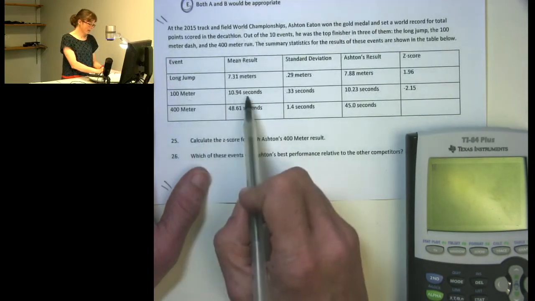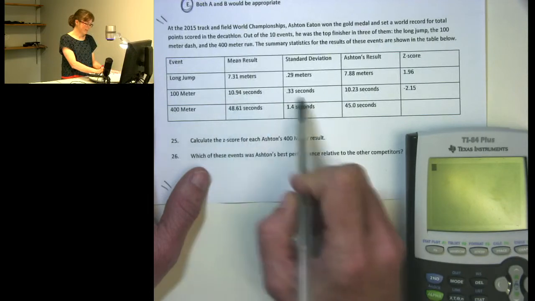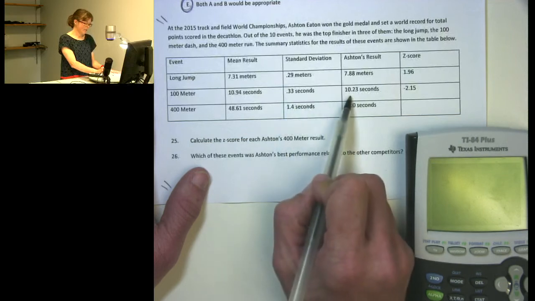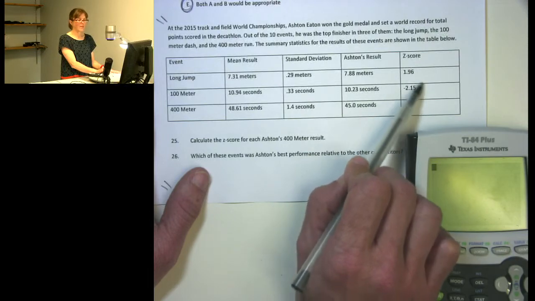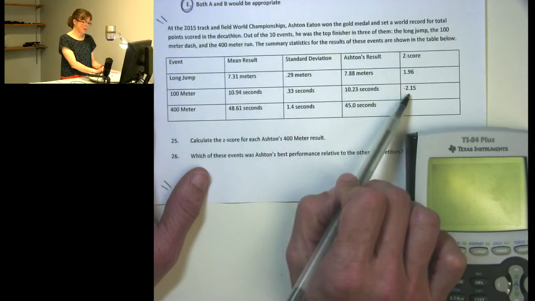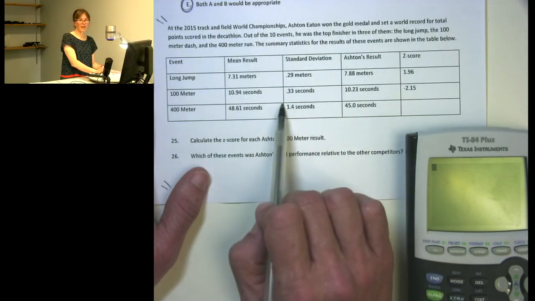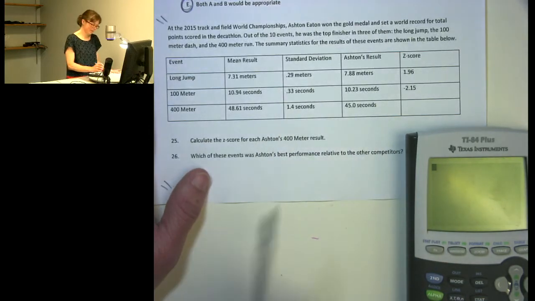In the 100-meter dash, the average was 10.94 seconds, the standard deviation was 0.33 seconds, and his result was 10.23 seconds, which has a z-score of negative 2.15. That tells me that his time was 2.15 standard deviations faster than average, right? Less than average time is faster.